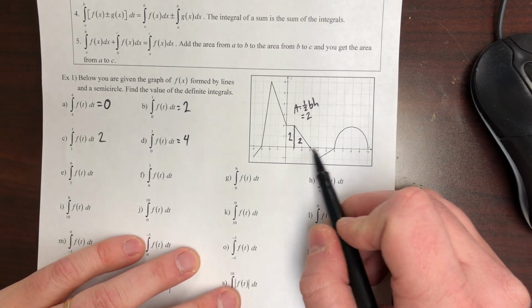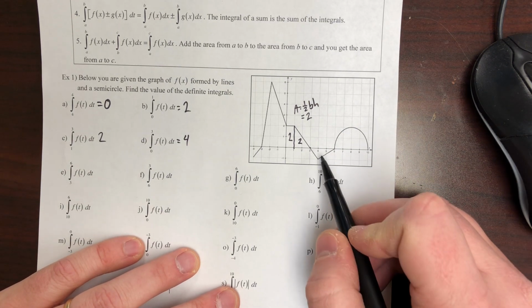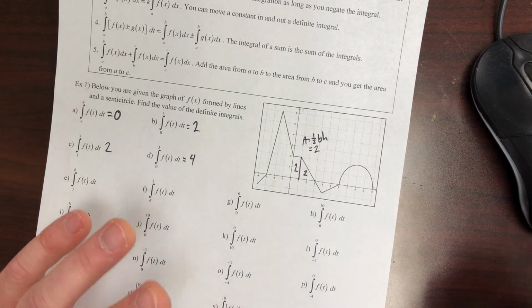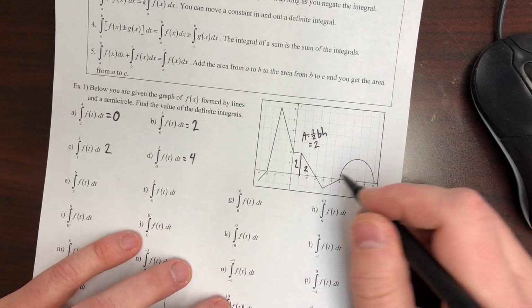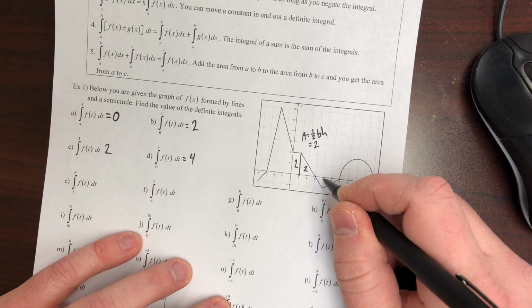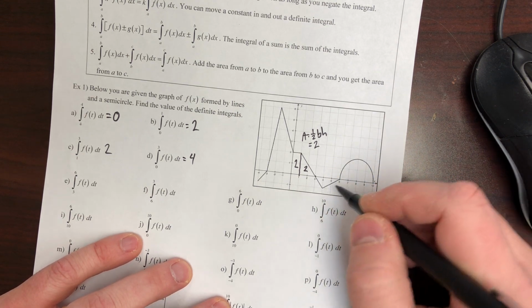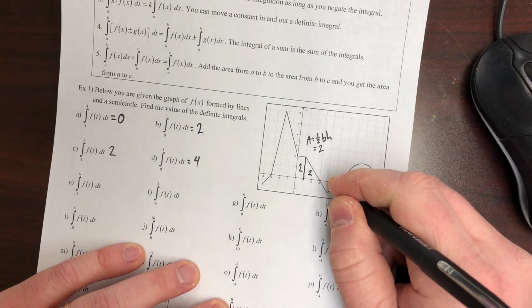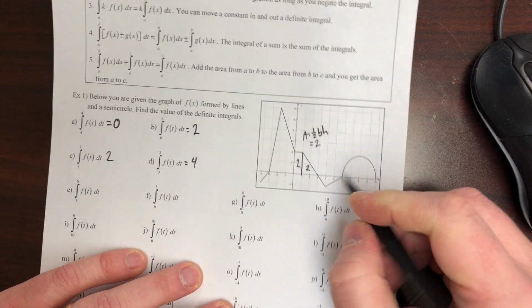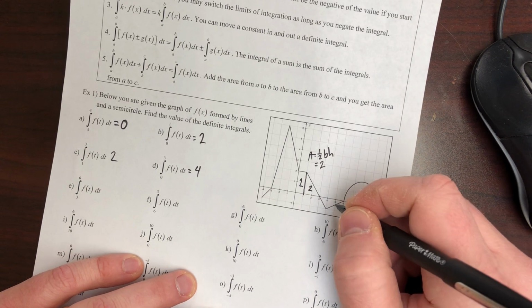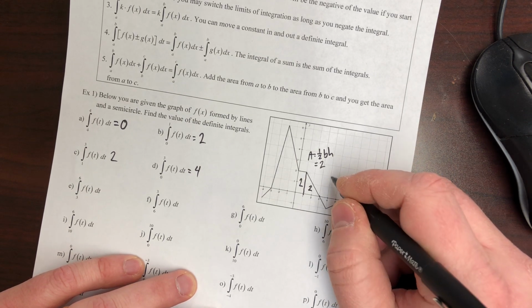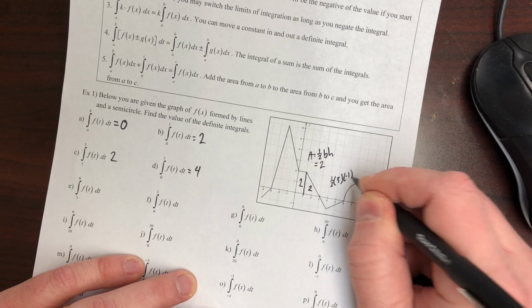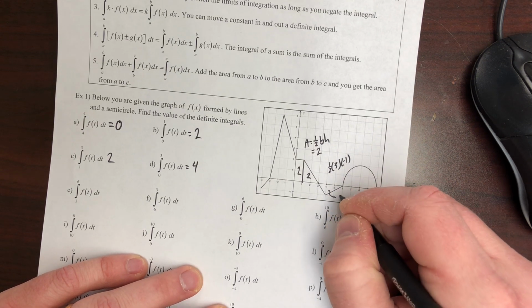Okay. So from 3 to 6, I personally like to break these up. In this case, it's actually foolish to break it up, but I would find that little triangle, find out that's -1/2, and then break that one up and find it. But if I look, it is one big triangle with base 3 and height -1. So 1/2 times base times height. This is -3/2.